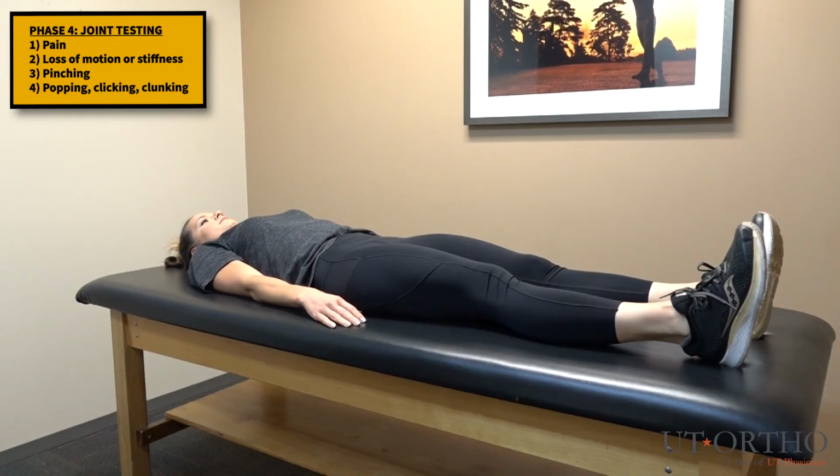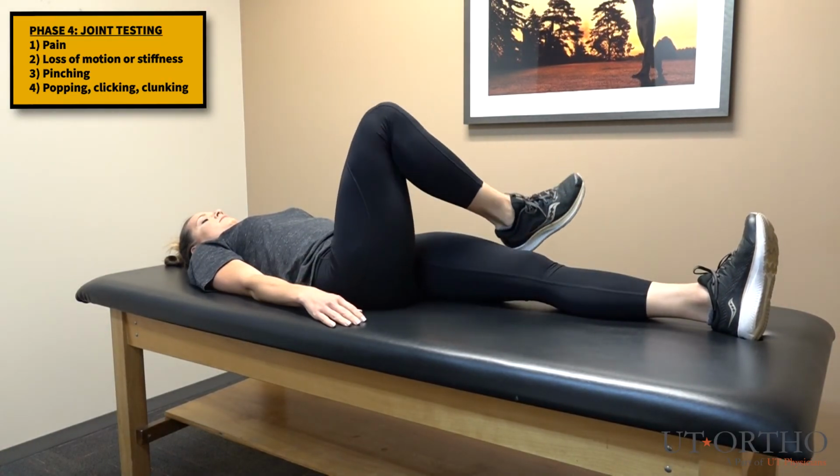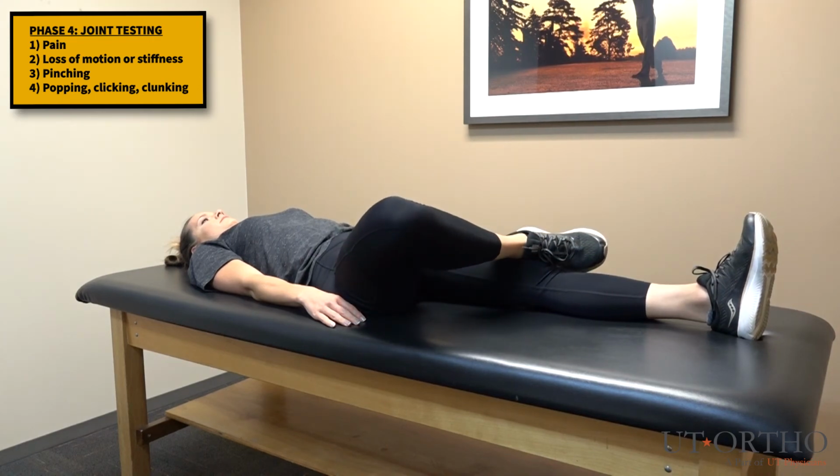Lastly, cross your ankle over your other leg just above the knee as shown in the video. Let your knee relax down towards the ground, opening up your hip joint.